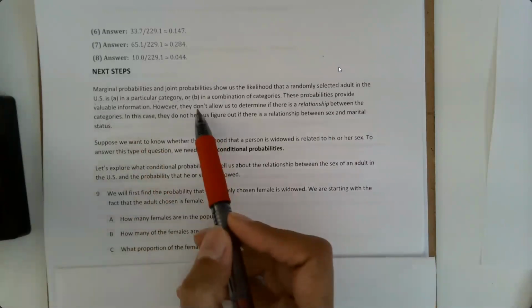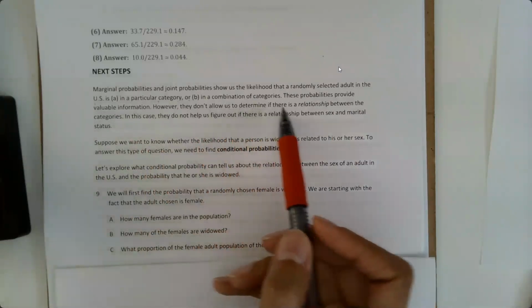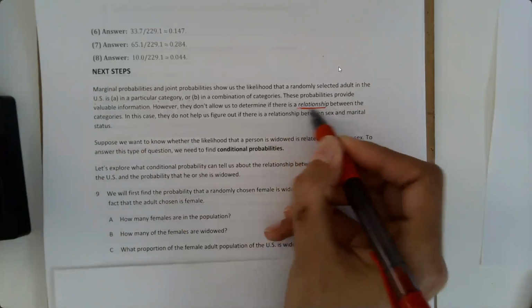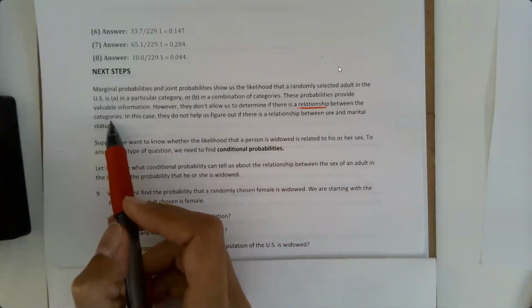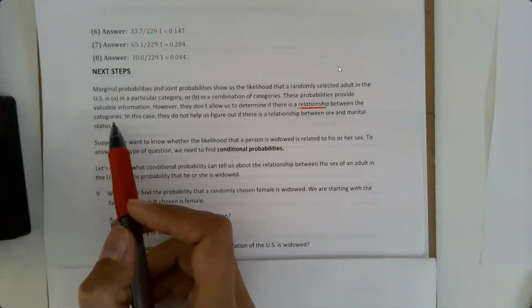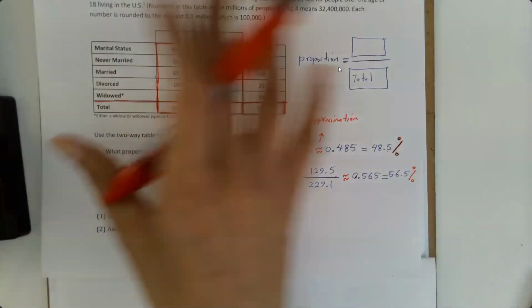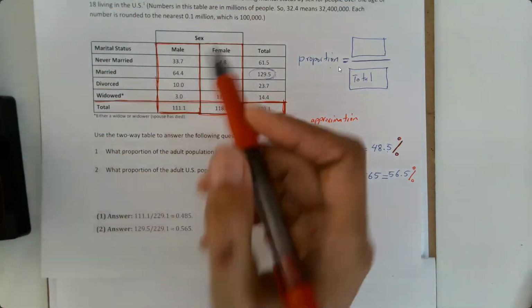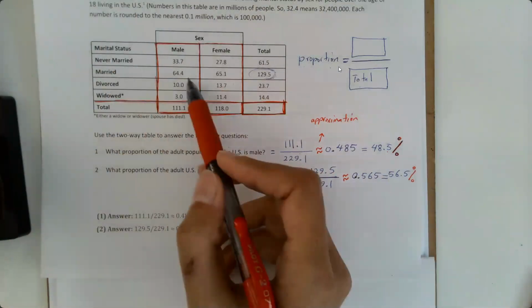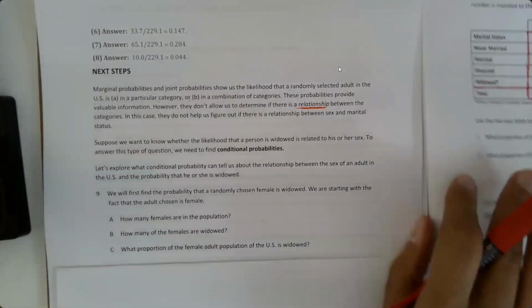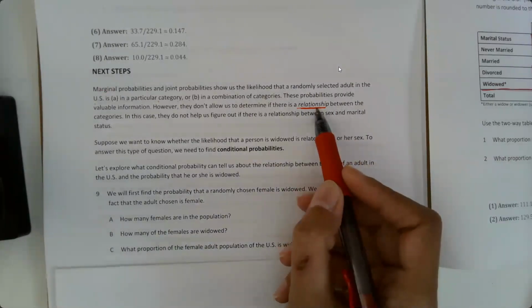However, they don't allow us to determine if there is a relationship between categories or not. They do not connect different categories together. They say you have male and married, you have female and divorced, but they don't see any relationship between those categories.